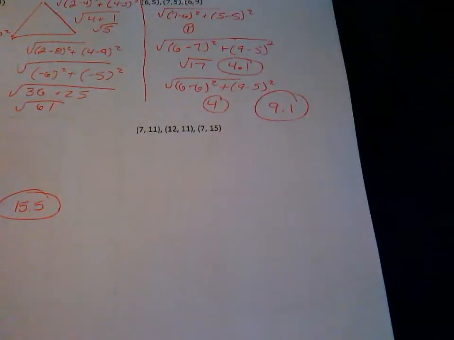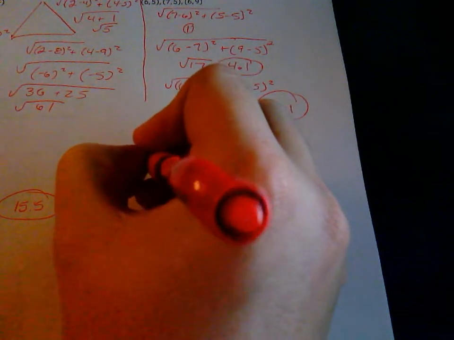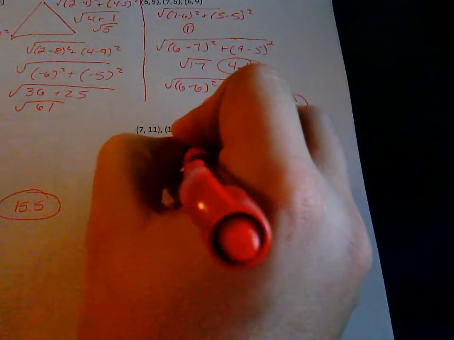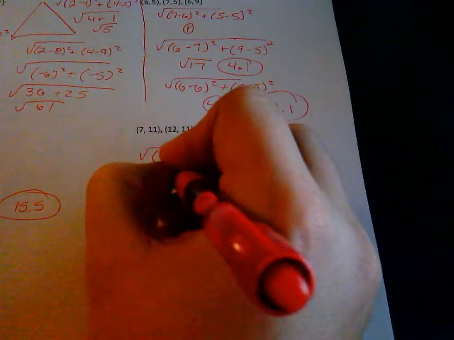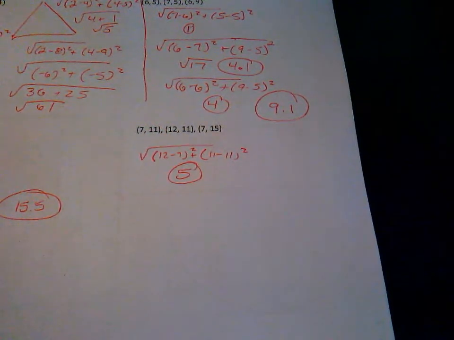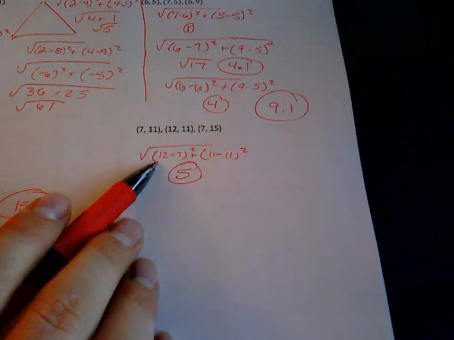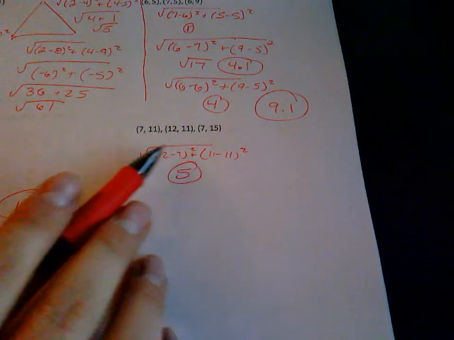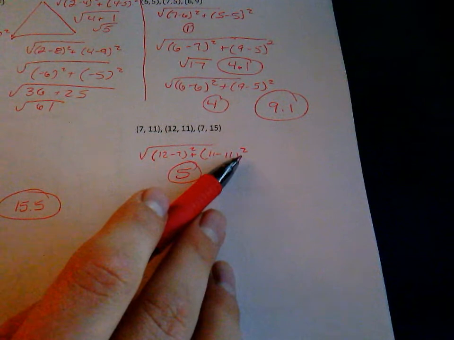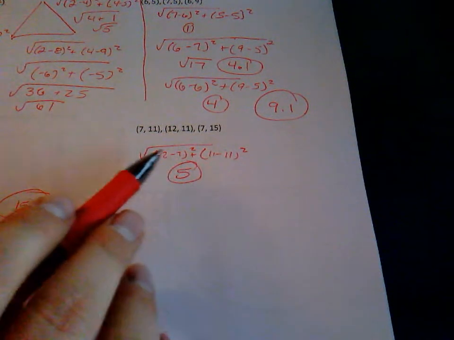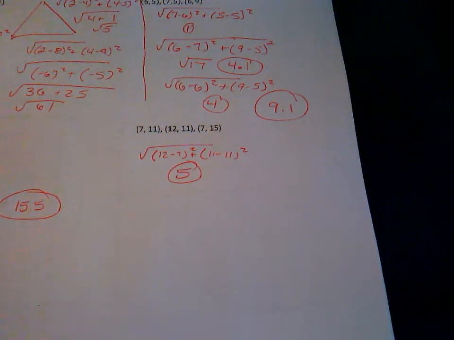Last one. Okay. So the first one's going to be the square root of 12 minus 7 squared plus 11 minus 11 squared, which will end up just being 5. Once you do all the math, this will be 12 minus 7 squared, which is 5 squared, plus 0 squared, which will just be 25, so the square root of 25 is 5.